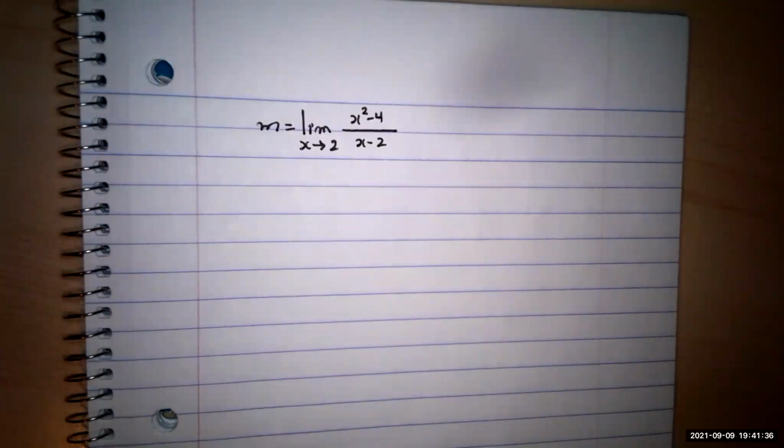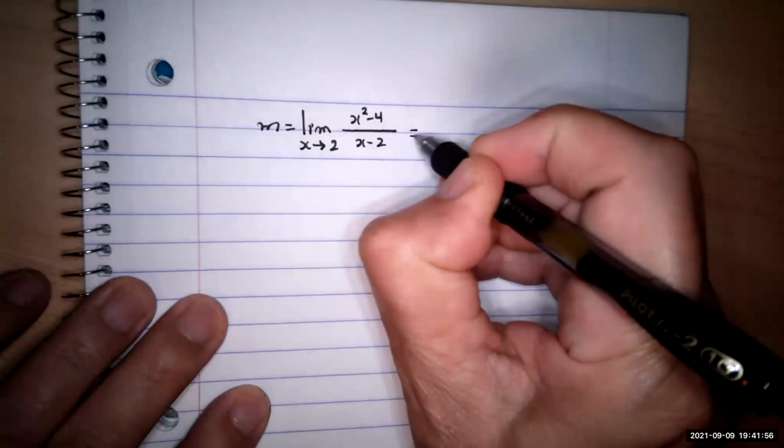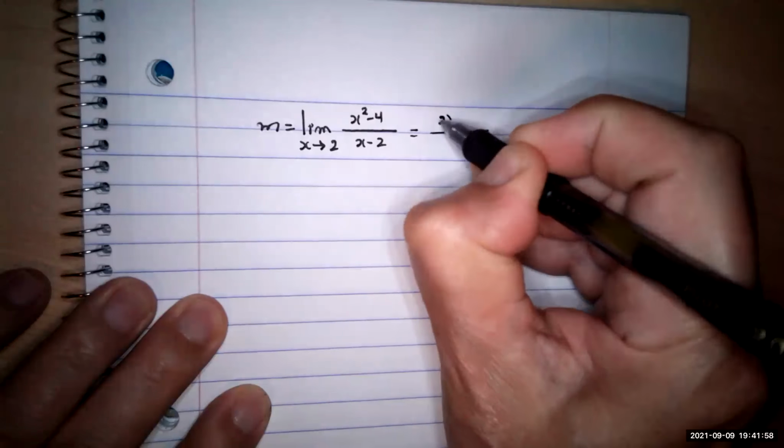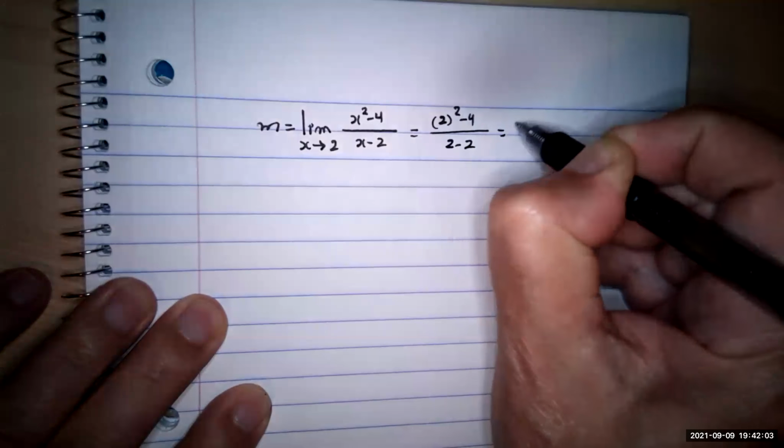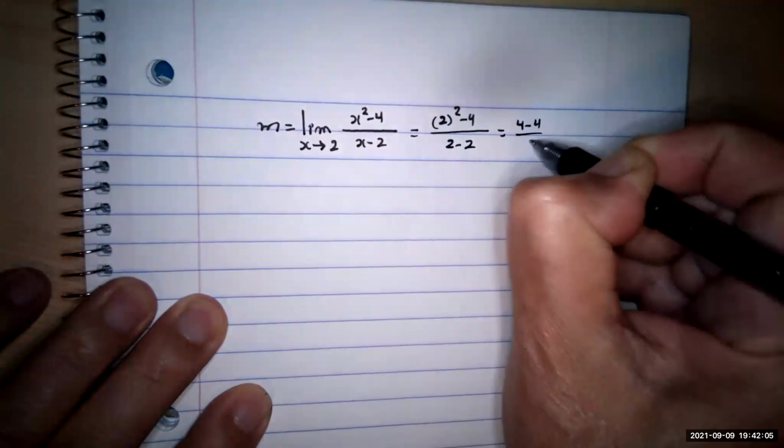Any suggestion? How are we going to find this limit? You have done it before. Would we substitute the 2 for the x's? Excellent. Yes, we substitute. So that gives 2 squared minus 4 over 2 minus 2, so 4 minus 4, and this is 0 over 0.